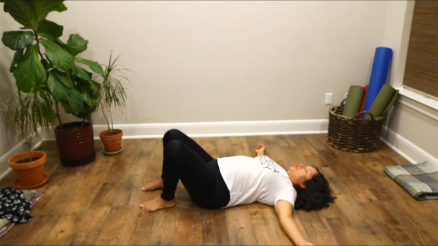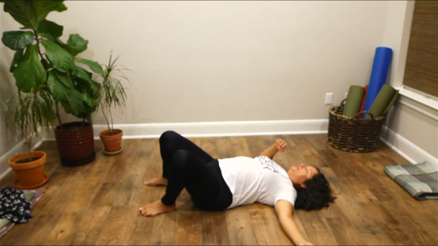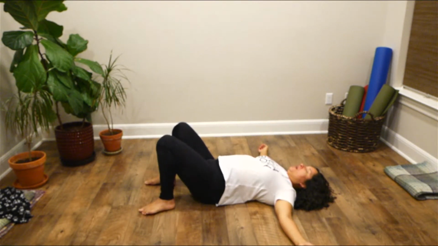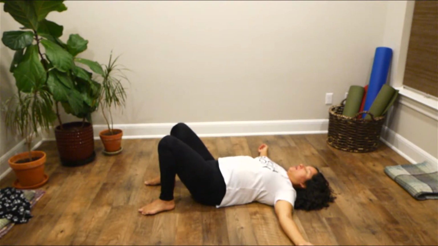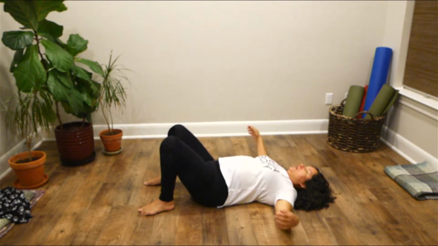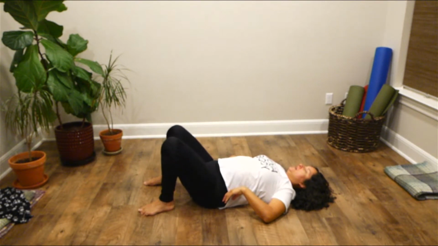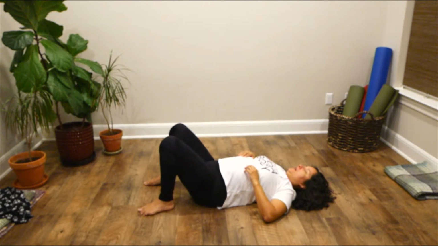Okay, when you finish those 4 breaths, step your feet just a tiny bit wide and rock a little bit side to side. And mainly what you're doing here is just rocking across the back of your pelvis. Notice if you have any tightness in this region, any sensitive spots, anything like that.